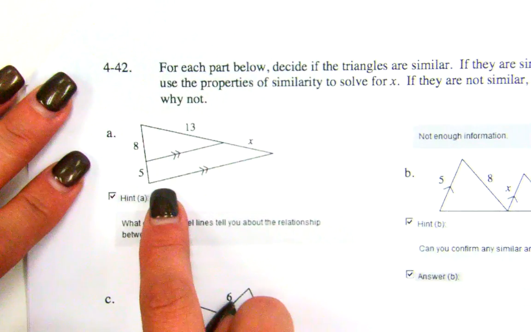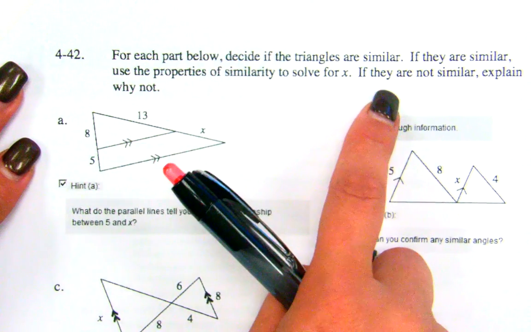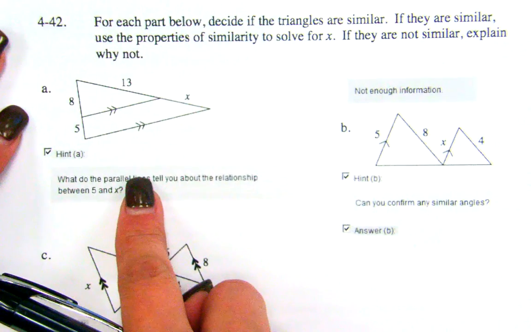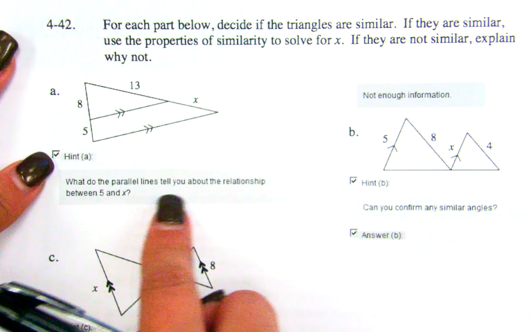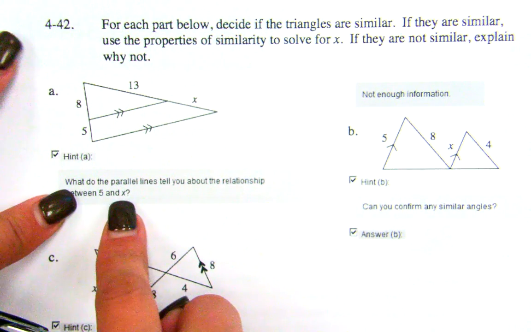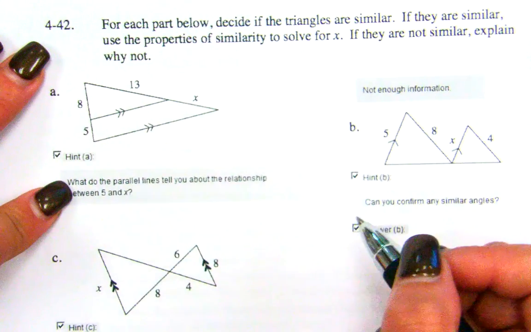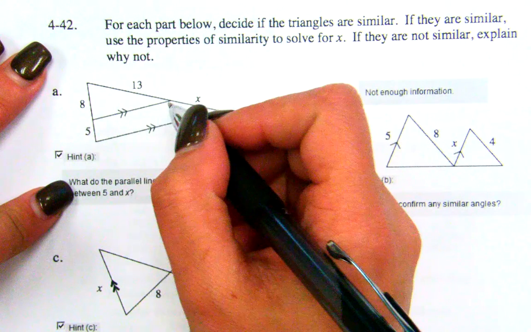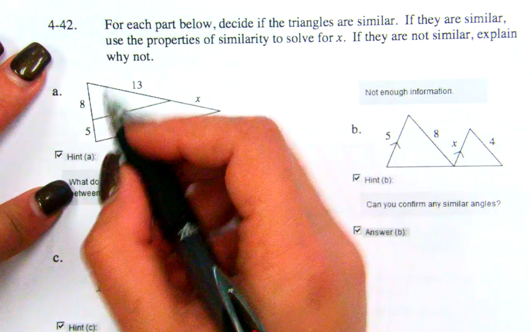Okay, and then 42, you're setting up proportions. I need to go faster because we're running out of time. So you need to set up for each part below, decide if the triangles are similar. If they are similar, use proportionalities to solve for x. What did the parallel lines tell you about the relationship between x and 5? Okay, I'm gonna go fast on this. If you're not getting this by now, we're gonna have some issues.